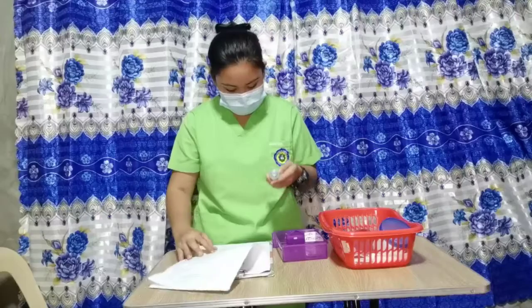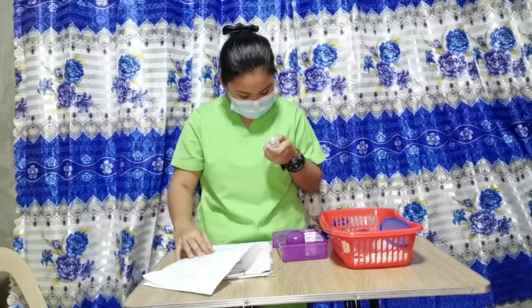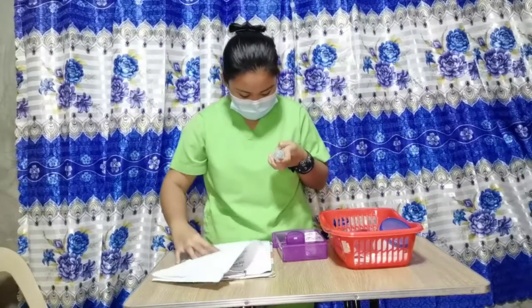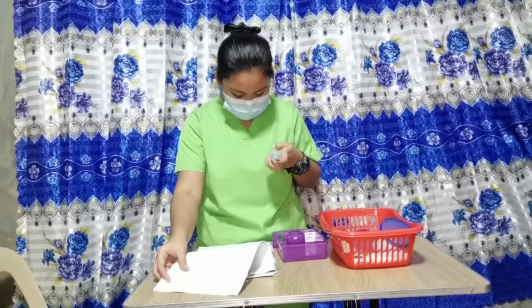Compare the label with the MAR. Check the expiration date and perform calculations if necessary. If necessary, withdraw the medication from an ampule or vial as described in the previous skills.